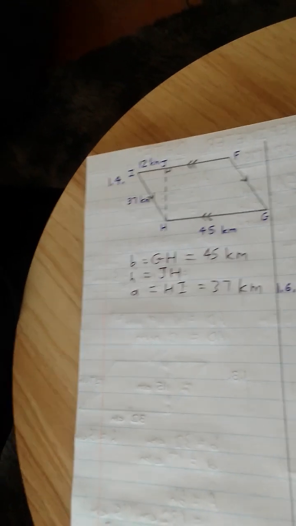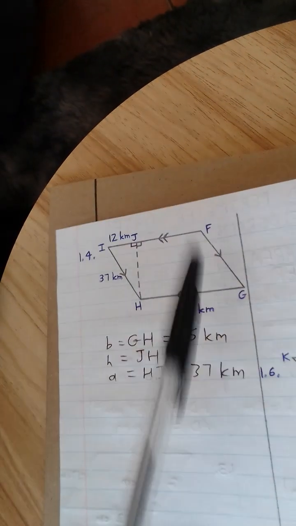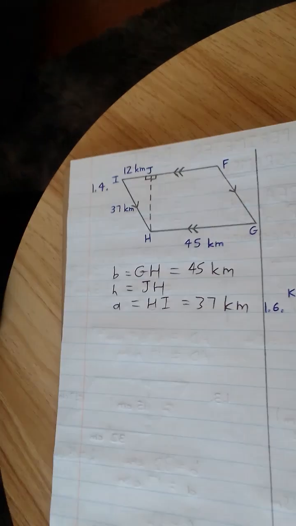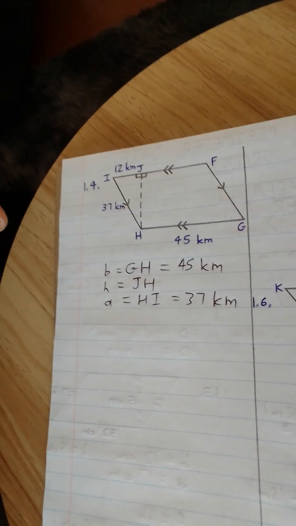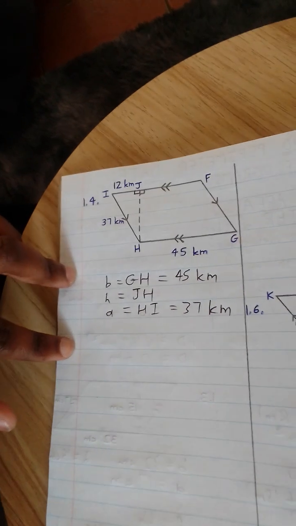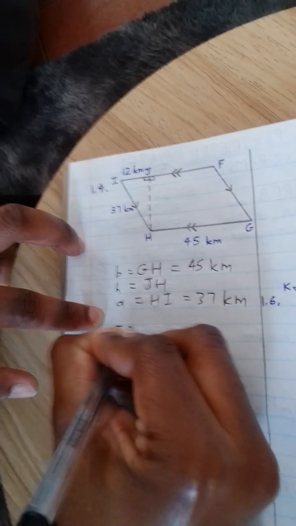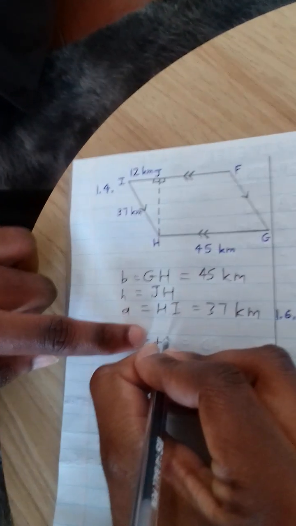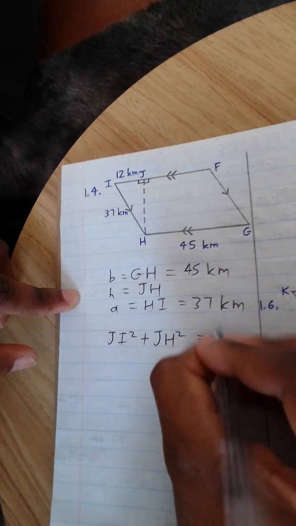Okay, so we need to find the perpendicular height, right? This is 90 degrees, this is also 90 degrees, because FJI is a straight line. Remember, we're dealing with parallelograms. So it is going to be JI squared plus JH squared is equal to HI squared.